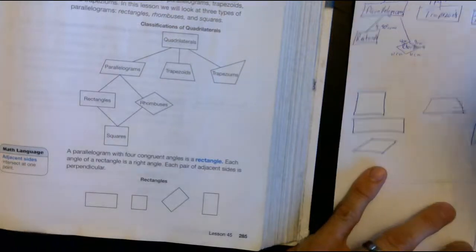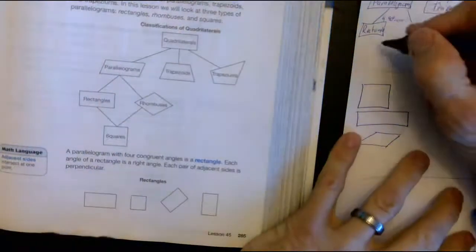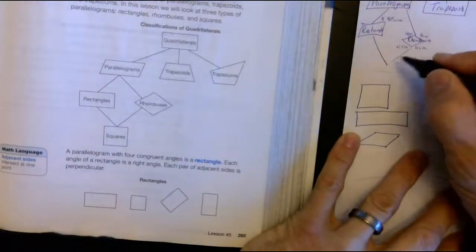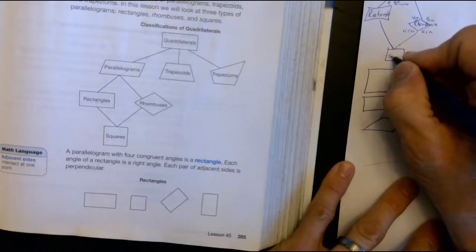Rhombus talks about the length of their sides. Rectangles talk about the degrees. Now, if you got all the sides the same and 4 right angles, that's a square. Now, what's really weird is a square's got a lot of names. This square has a lot of names.